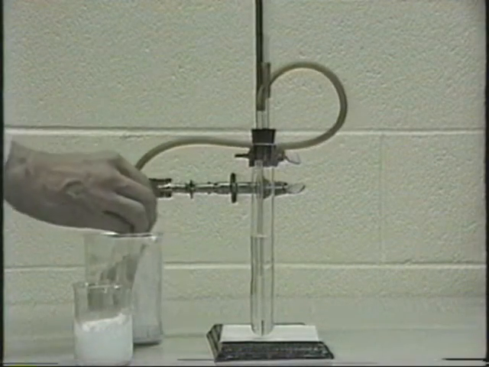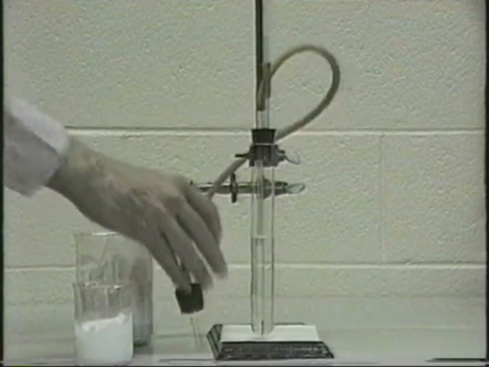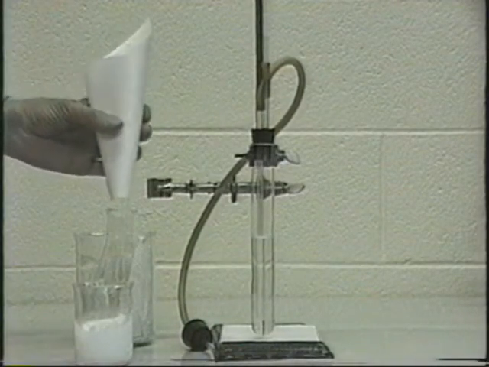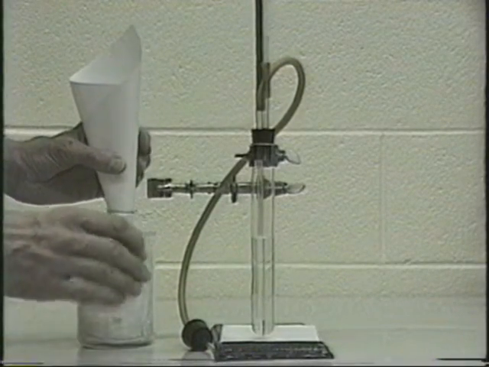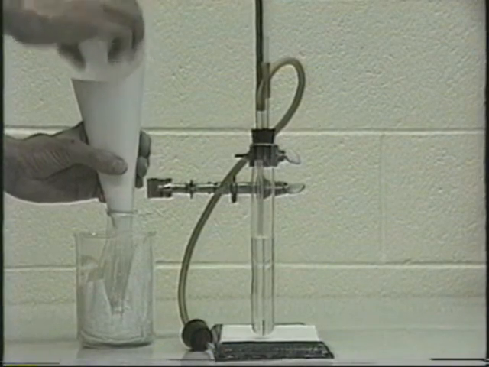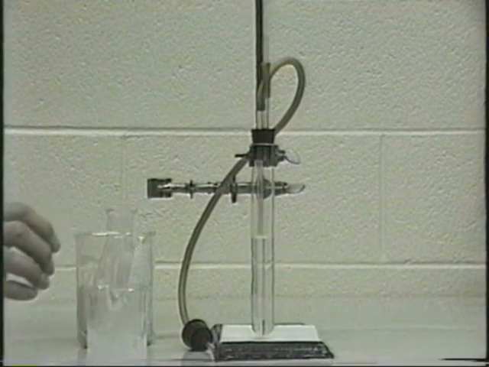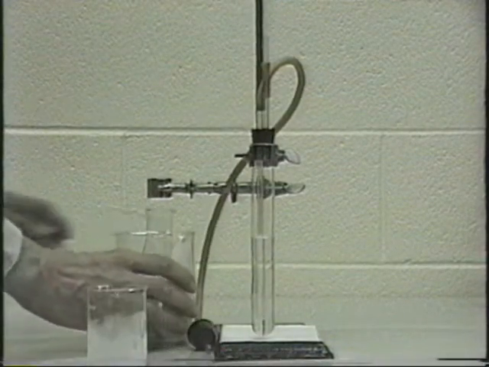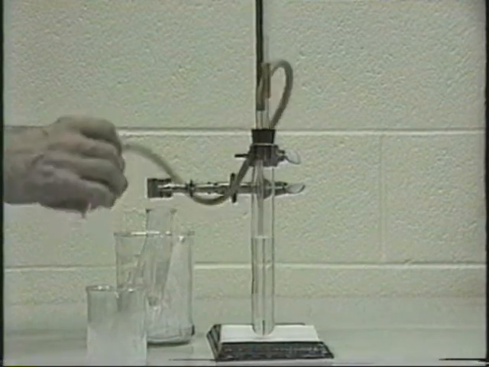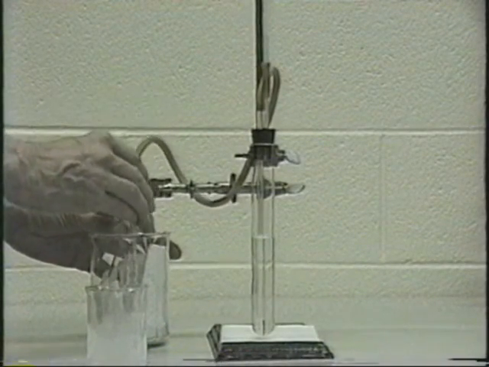Now to transfer the dry ice to your flask here, you might want to make a funnel out of paper, pour it in, and then stopper the flask and vigorous bubbling should occur.